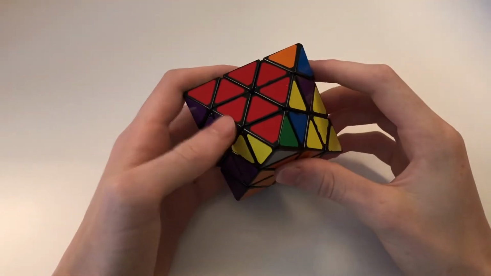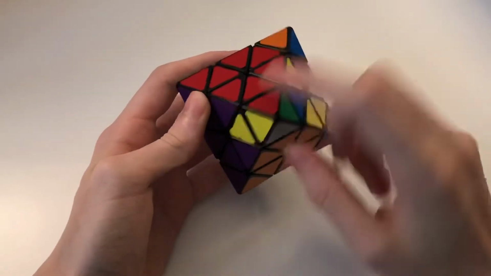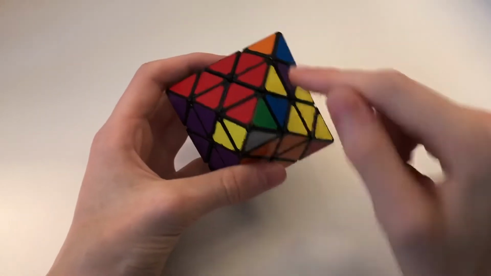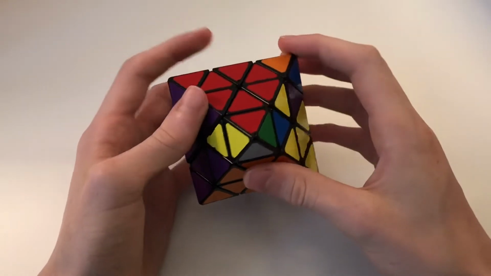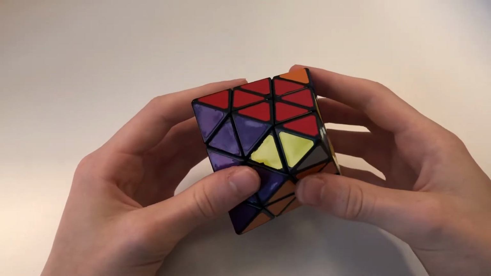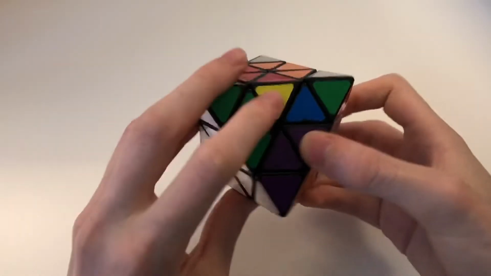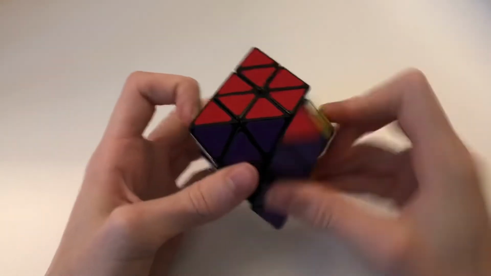Next case, we have this triangle coming here from the back, except we have this corner going here, so this corner isn't following with the triangle. And then basically, you hold it like this, and the L goes like this. So it's U, B, R, R prime, L, R, B, R prime, L prime, U prime, R.